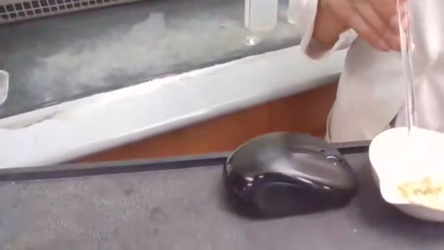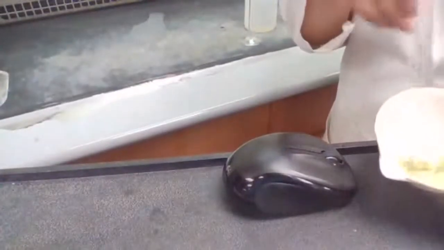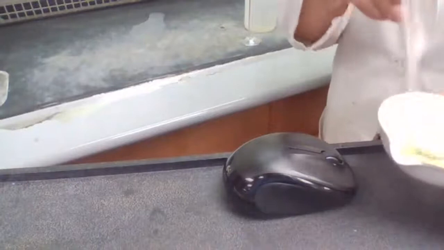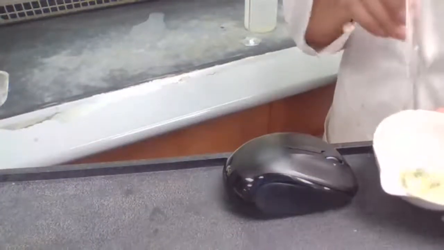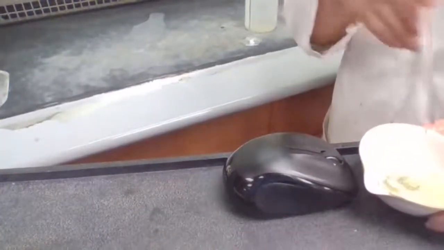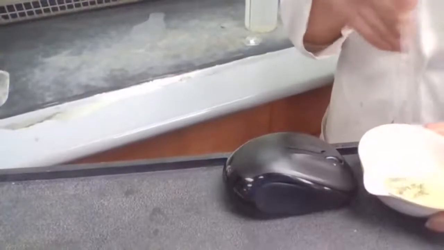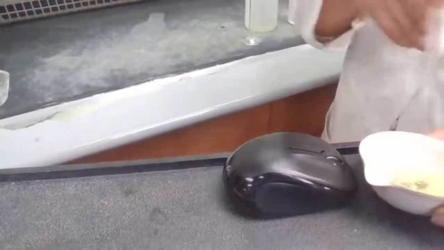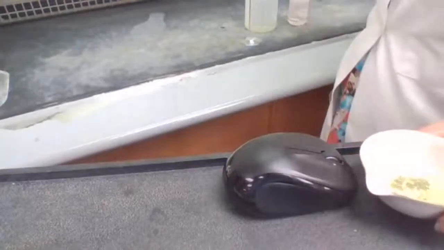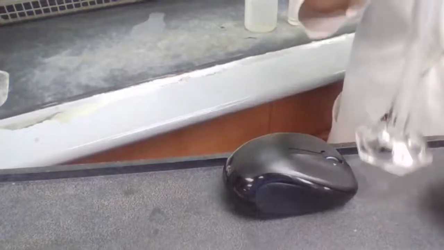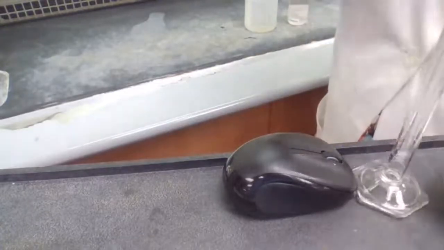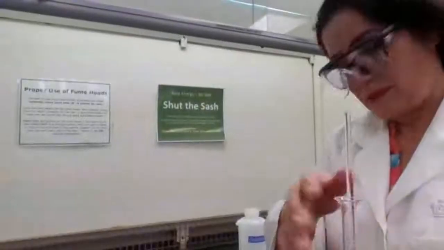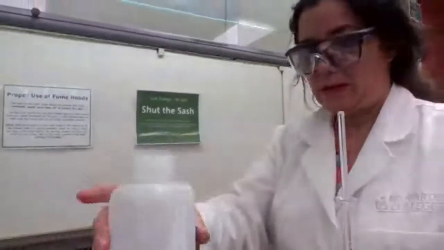This time, the brown color is gone, and we have a light yellow color here. Okay. Very light yellow color. Okay, we can continue the experiment. Go back to the station and continue the experiment.